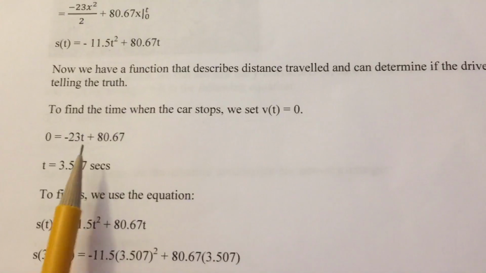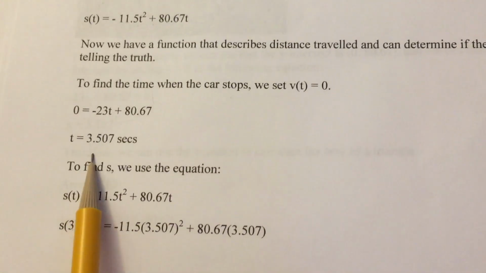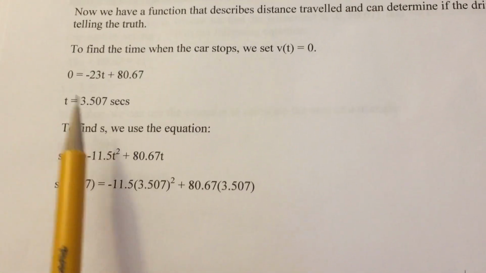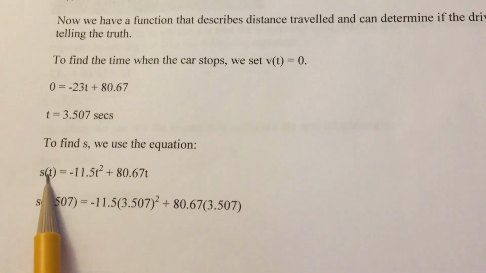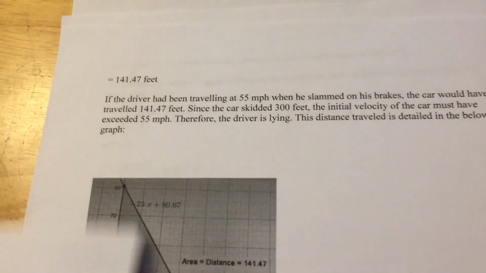Now, we know the time the car stopped, the v of t is equal to 0. We take our velocity equation. We're going to set it equal to 0. We get 3.507 seconds. We plug that in to the displacement, and we're going to get a value of 141.47 feet.